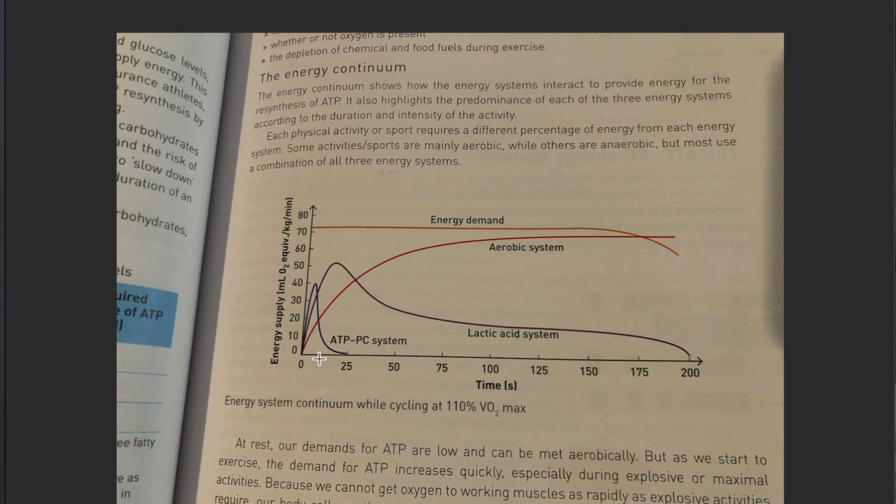The ATP-PC system is the first out of the three systems to hit a peak and to provide the body with the most amount of energy after only a couple of seconds into this high intensity exercise. So the athlete who's gone very, very quickly right out of the gates, the majority of their ATP is being resynthesized using the ATP-PC system, which we'll get to a little bit later on.